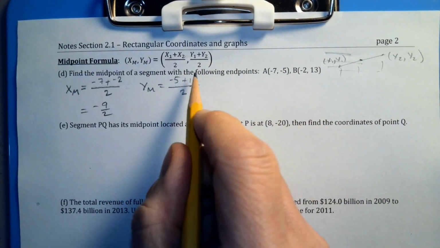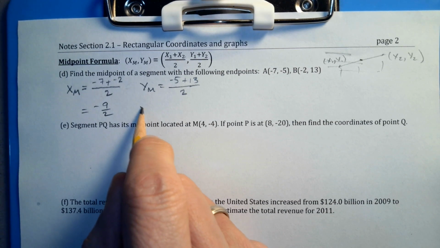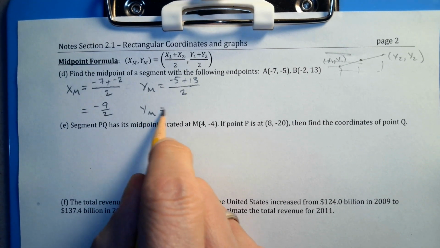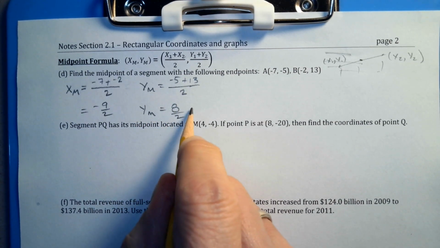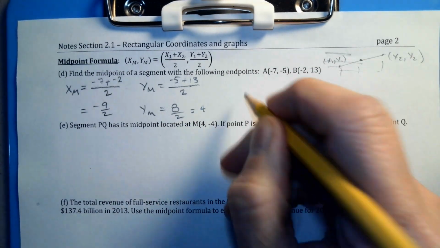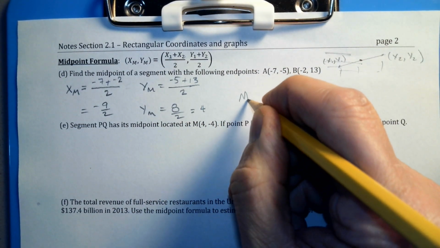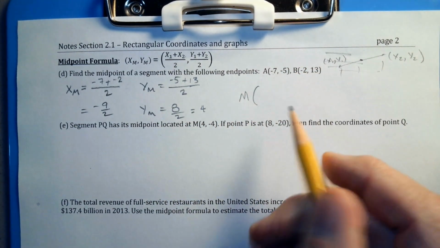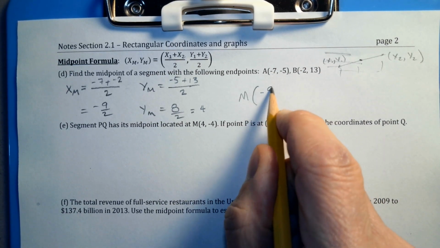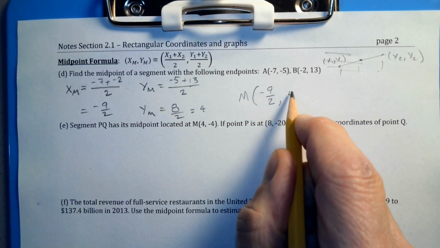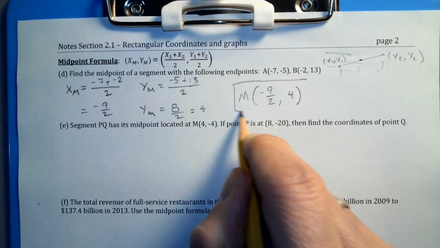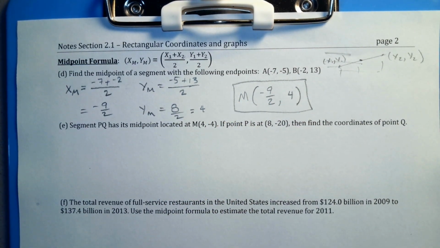And that's going to be 8 over 2, which is just 4. And so then I'll write, okay, the midpoint, M, is located at -9/2, comma 4. And so that is the location of the midpoint.